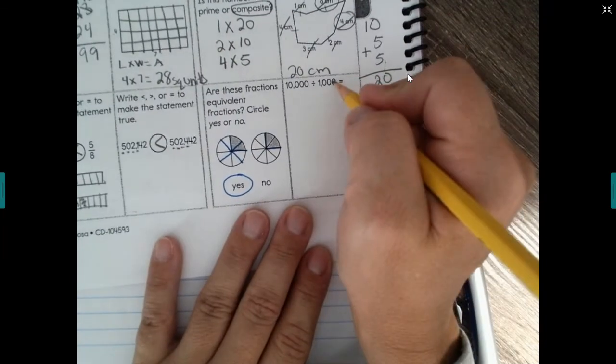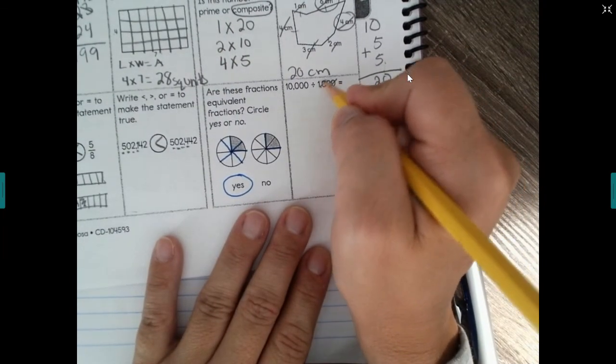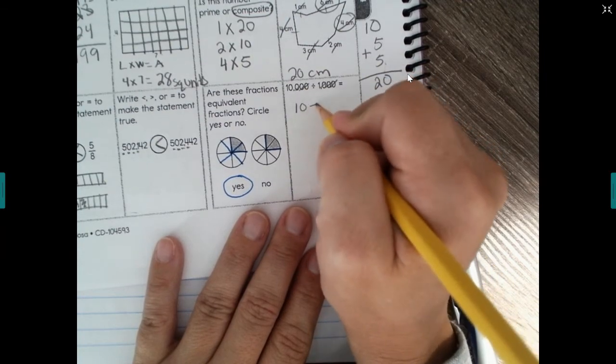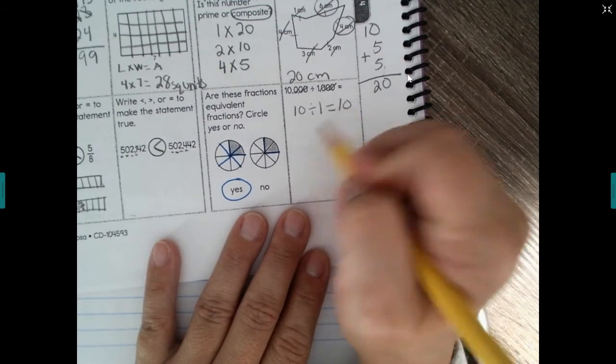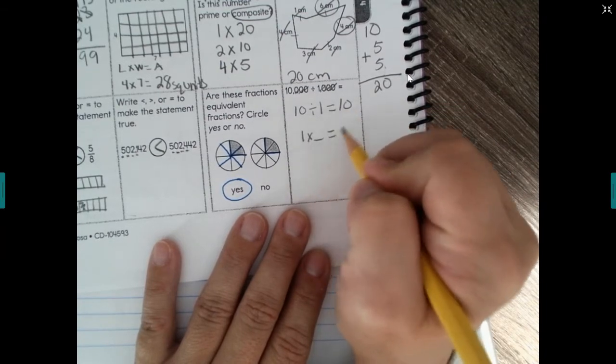All right, let's look at this problem and do our trick. We're going to cross off 3 zeros, and we're left with 10 divided by 1. And 10 divided by 1 is simply 10, or 1 times what equals 10.